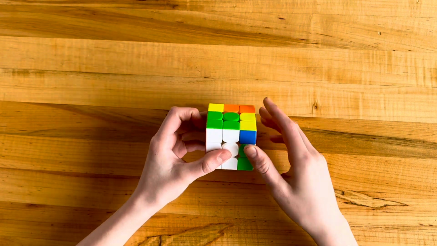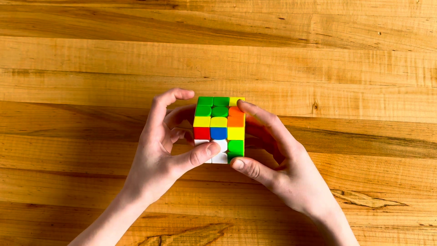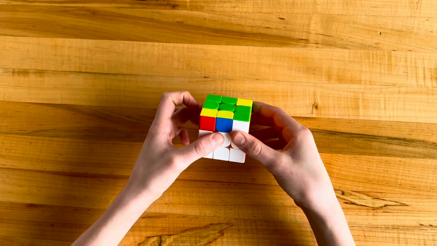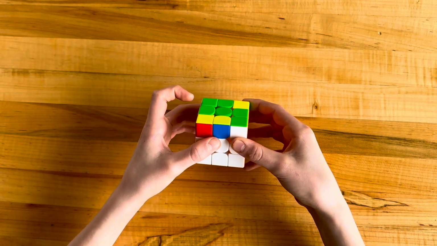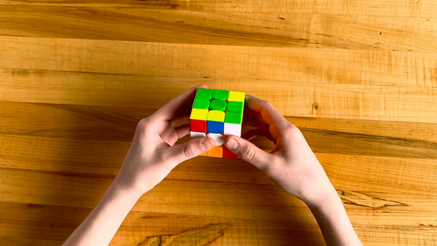And then the next move is turning this top side over like this, and then turn this right side back up. Now you're going to use your ring finger and push that bottom layer down over, just like that.